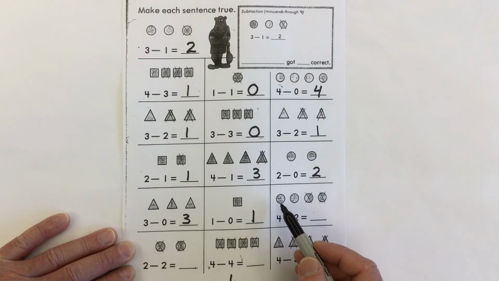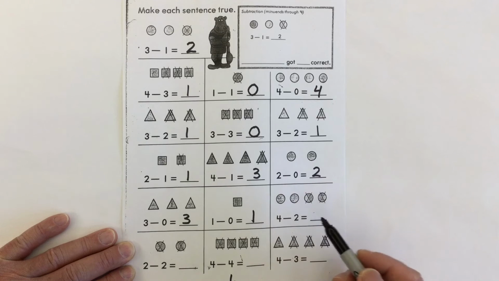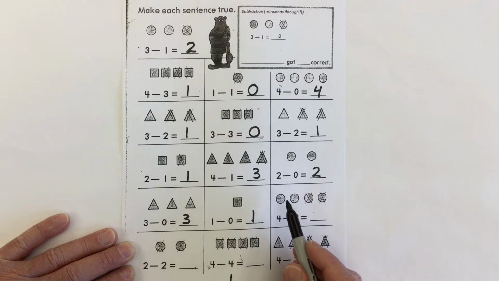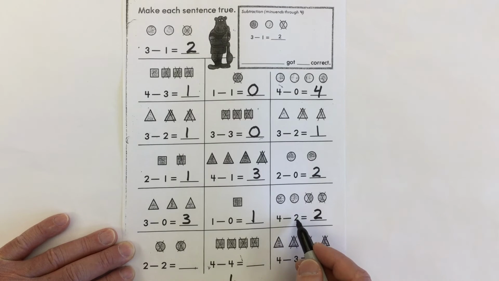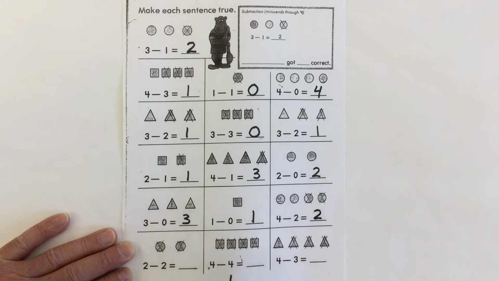Here we have 4 circles, 1, 2, 3, 4. 2 of them are going to get X'd out, 1, 2. How many circles are left with no X's? 1, 2. 4 take away 2 is 2.